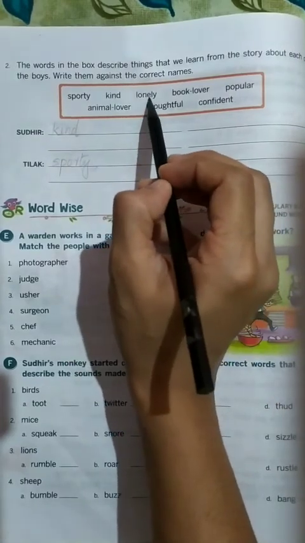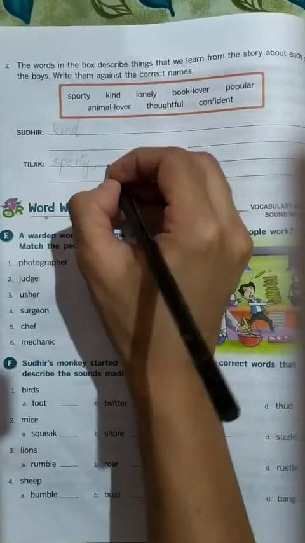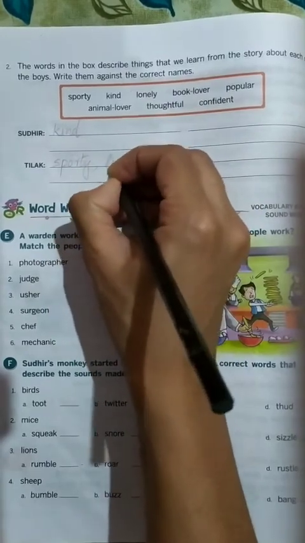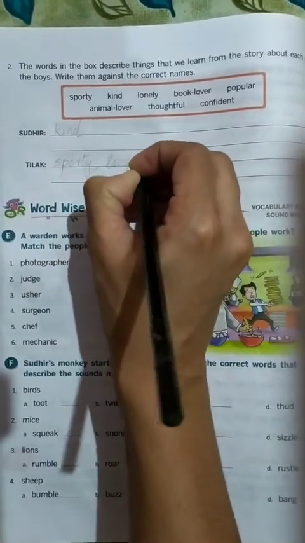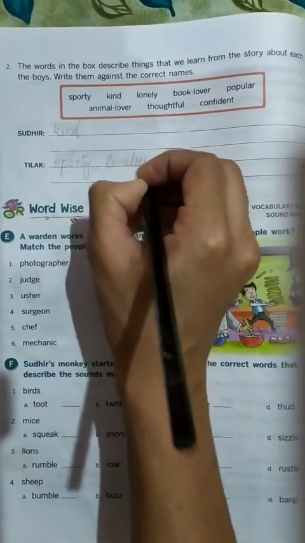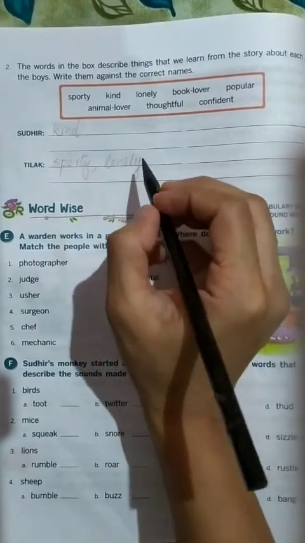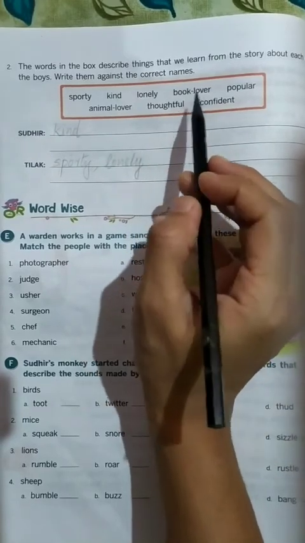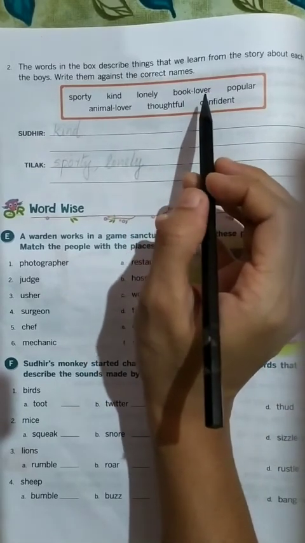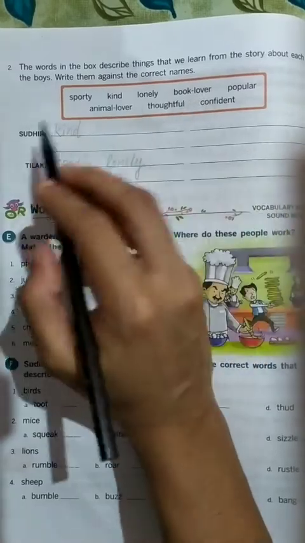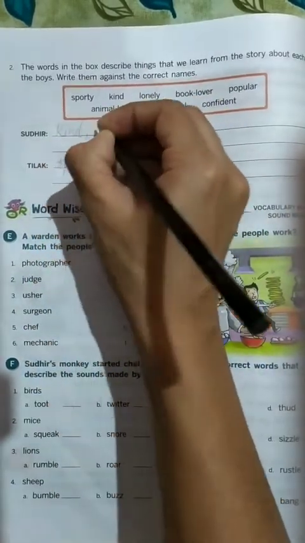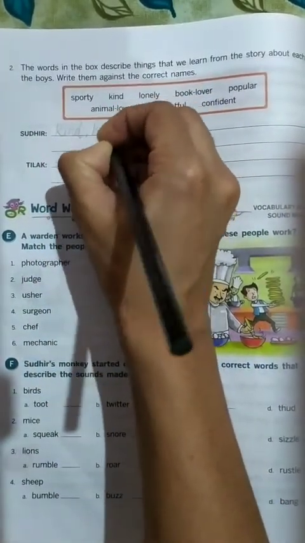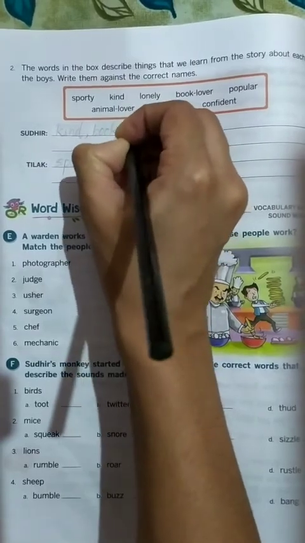Then, lonely. Tilak was feeling lonely when he got bedridden. Tilak got lonely when he had to miss his classes for 6 weeks. Then, book lover. Who is a book lover in our story? It's definitely Sudhir. Sudhir is the one who introduced some books to Tilak.